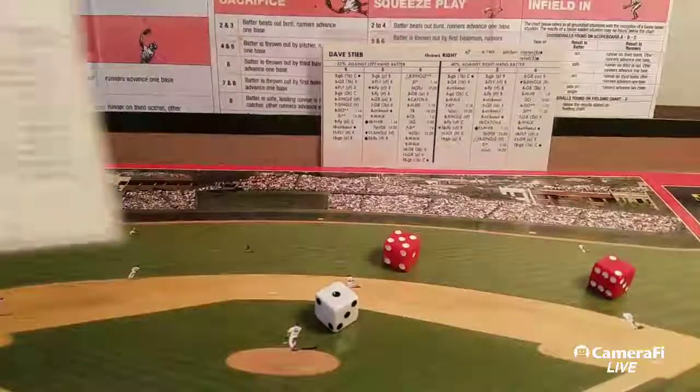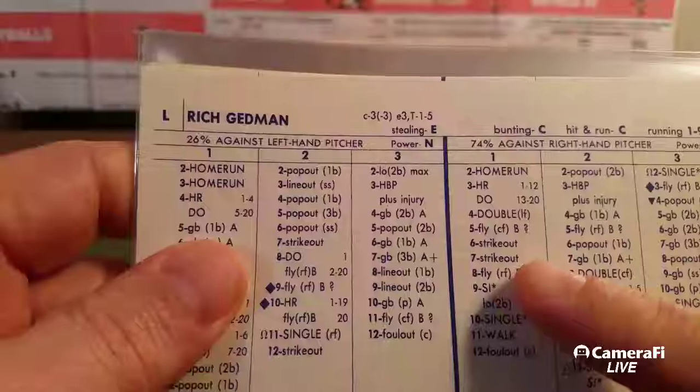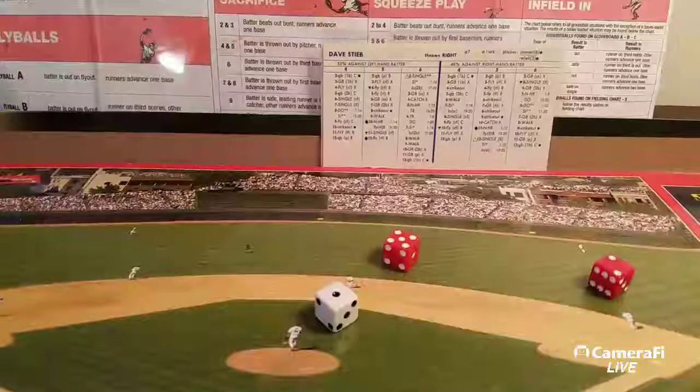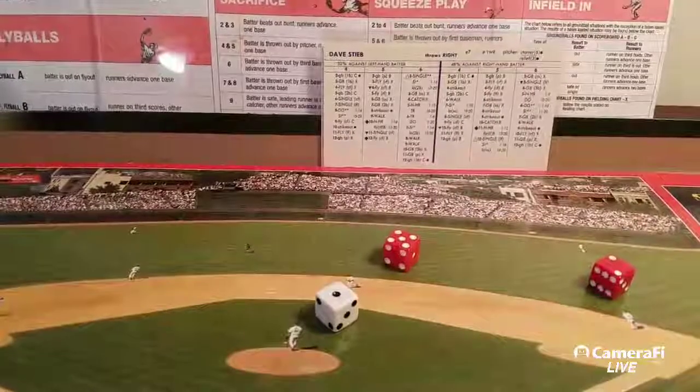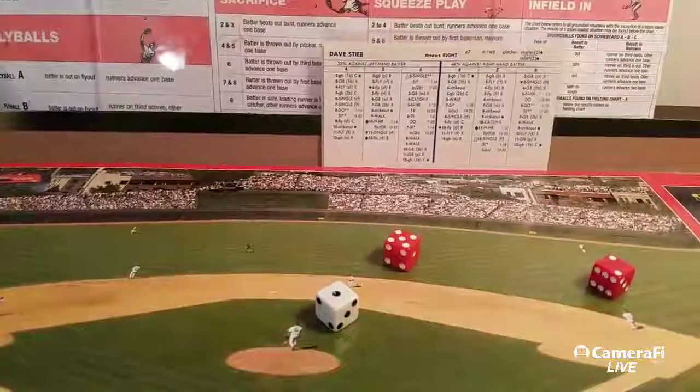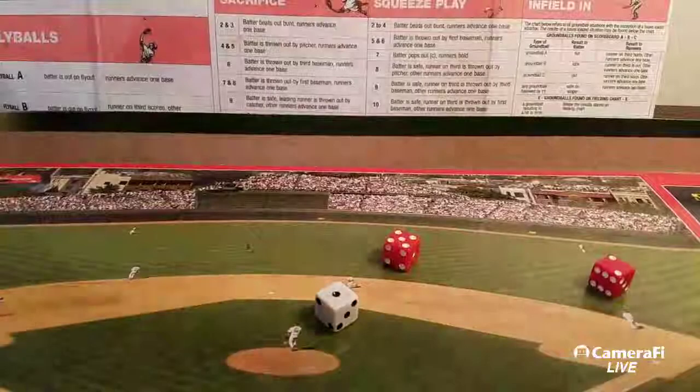1-7. Gedman against Stieb, the righty. Is a strikeout, and that's going to end the inning. So Stieb comes back after giving up the 2-run homer. But after 4 complete, it's the Red Sox 2 and the Blue Jays nothing.